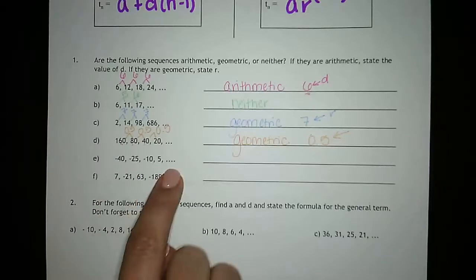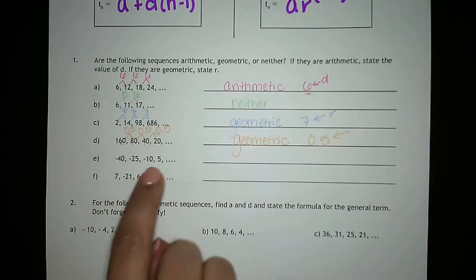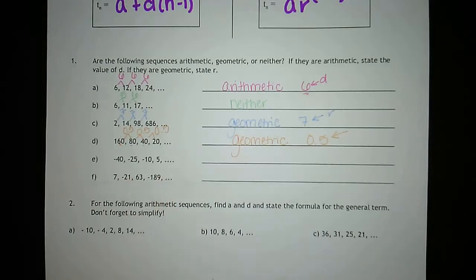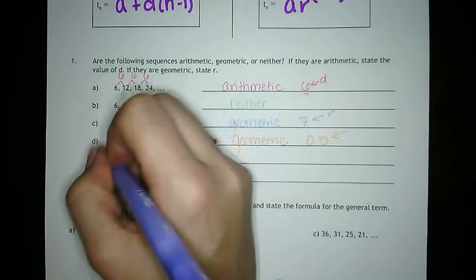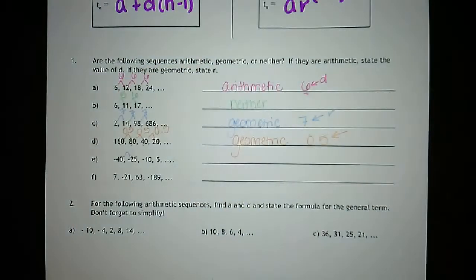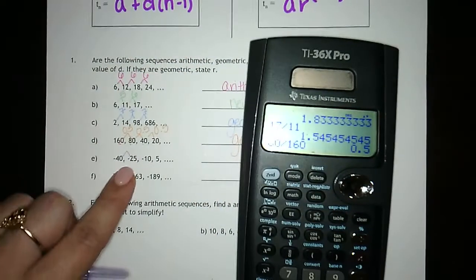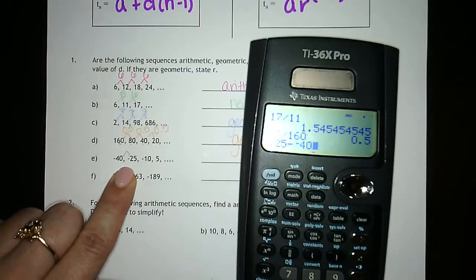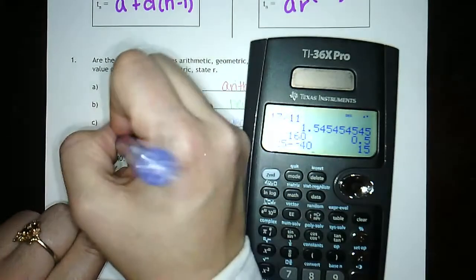So looking here, I know that this is probably going to be arithmetic because it seems to be fairly similar in distance. So we're going to look at this and do negative 25 minus a negative 40. So this is why this works. Negative 25 minus a negative 40, and we get 15.